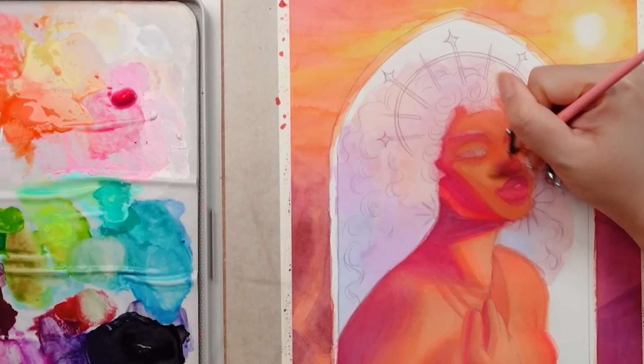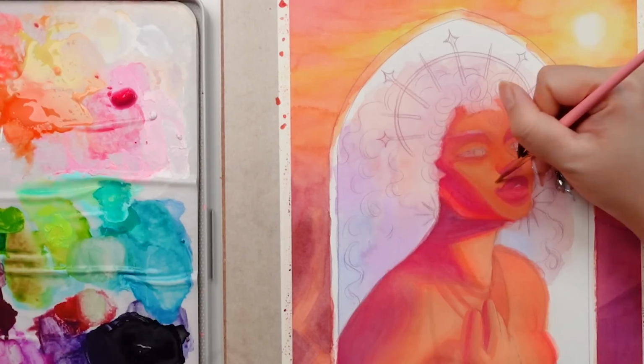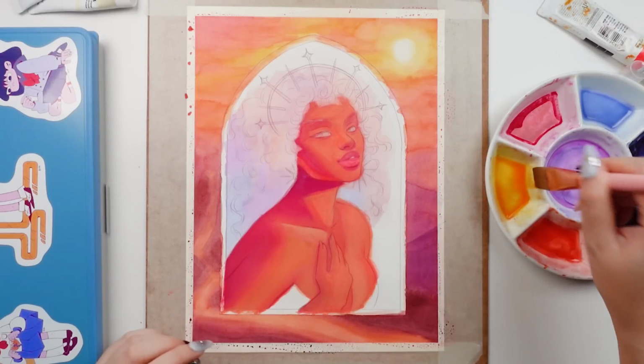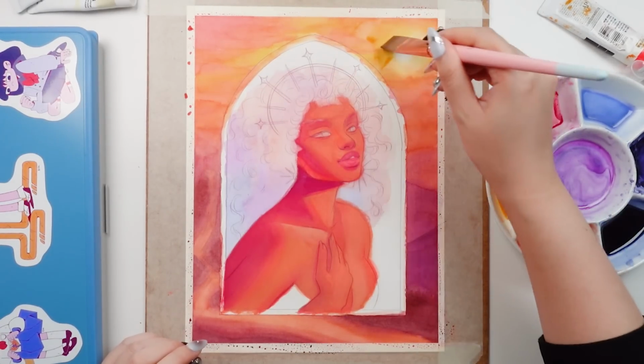Honestly, this is the reality of the way that a lot of the time my illustrations go, is I put in all of this work, but then realize it's just not working, and then I have to redo it or fix it or something.